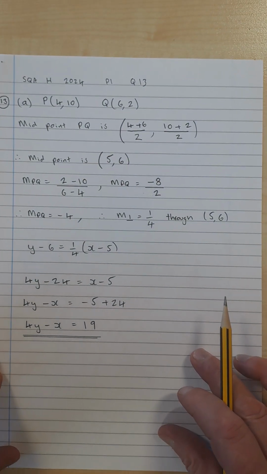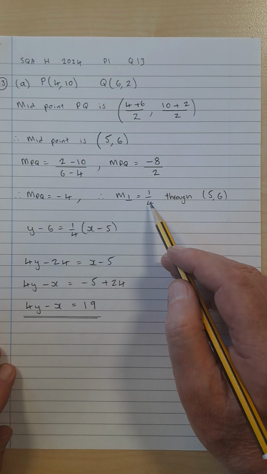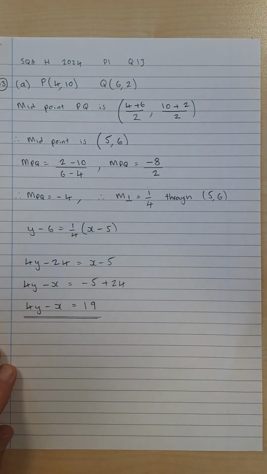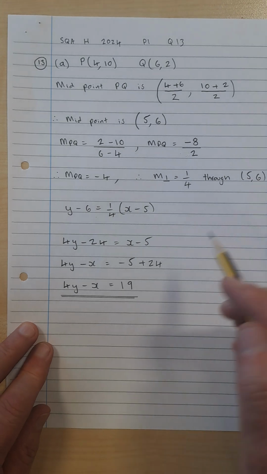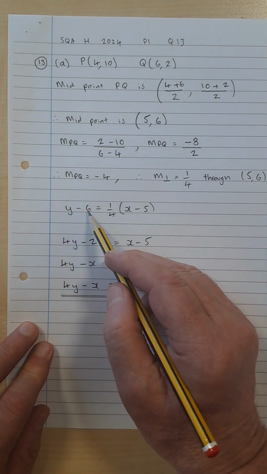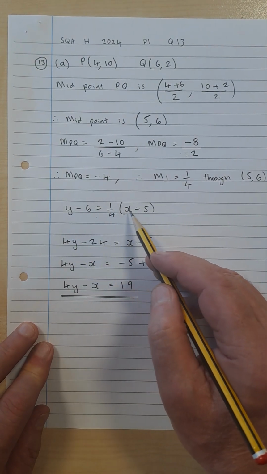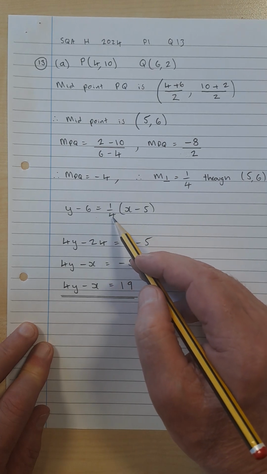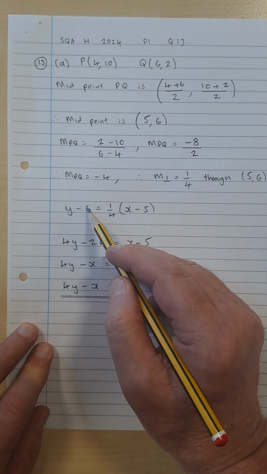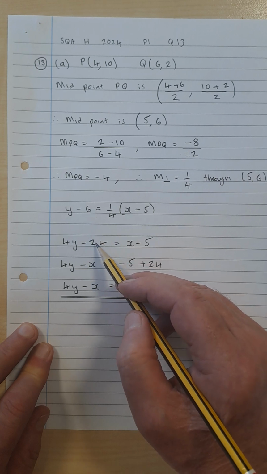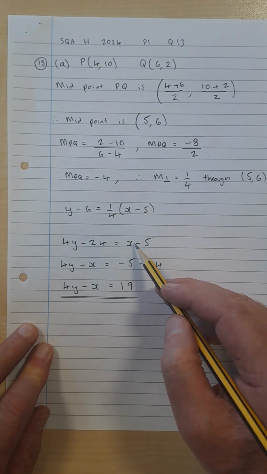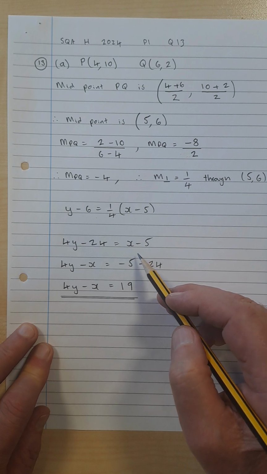So we want to get the equation of a line with a gradient of a quarter going through the (5, 6) that we got at the centre. So y minus b is m times x minus a. y minus 6 is a quarter times x minus 5. Nobody likes fractions, so let's get rid of this. We'll multiply that by 4. 4y take 24. Then we multiply through by 1, and of course 1 doesn't do anything to the x take 5. Then we have it there.